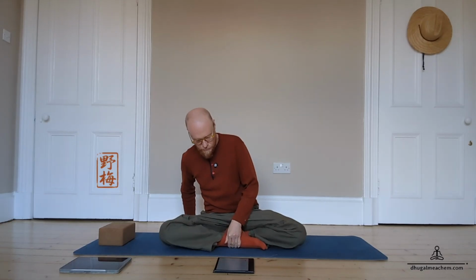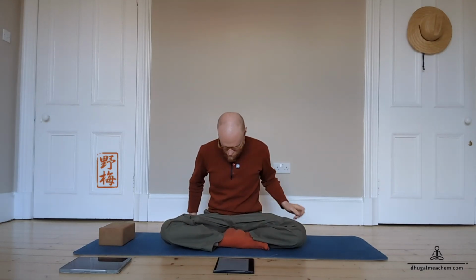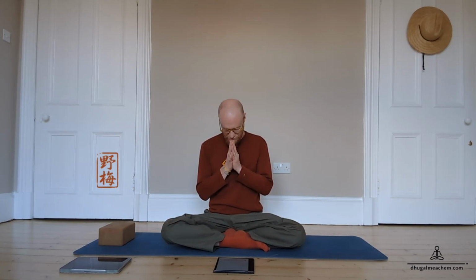And push yourself to any seated posture. Resting your hands on your lap. Or if you prefer, bringing your palms together.